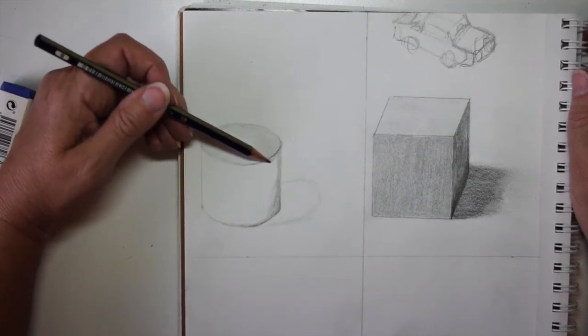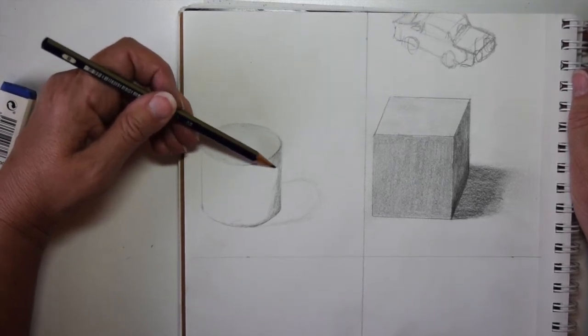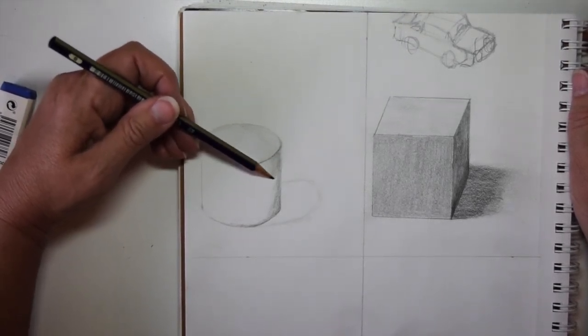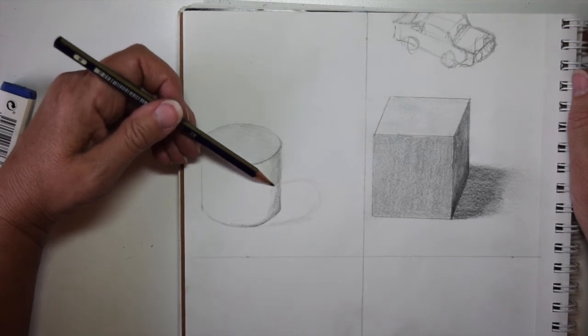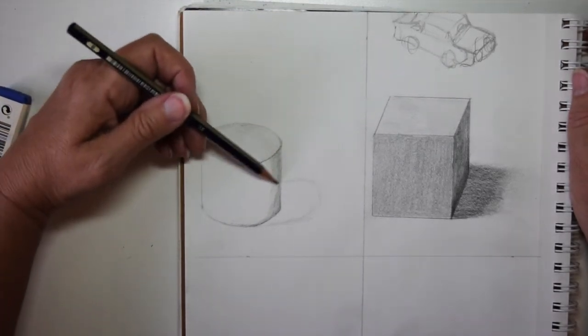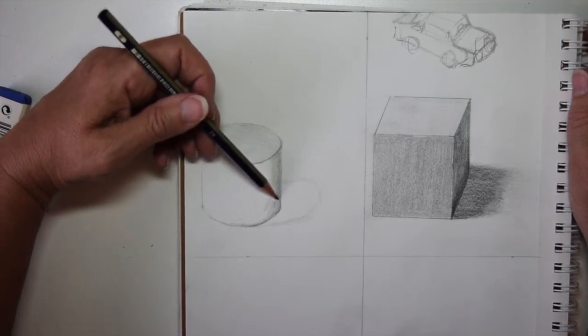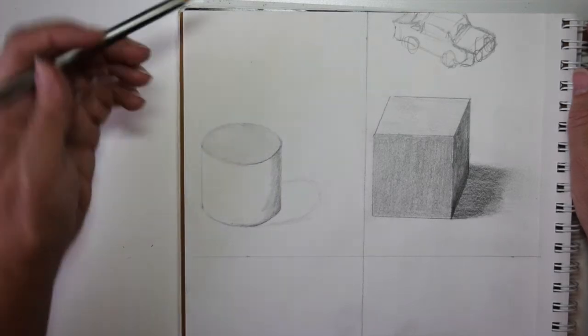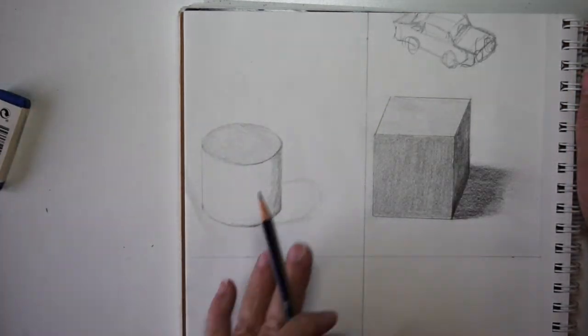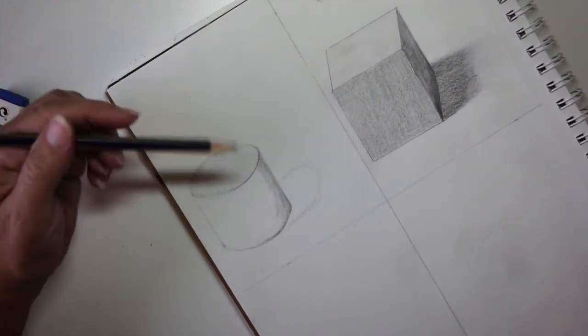And you'll notice on this one, instead of going straight up and down like I did on the flat plane of the top or the flat plane of the sphere, I am doing what they call cross contour shading, and it's because it is a rounded surface. I am taking my shading in kind of a round fashion around the object.